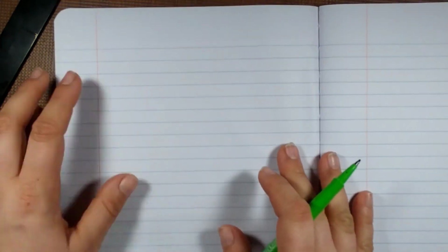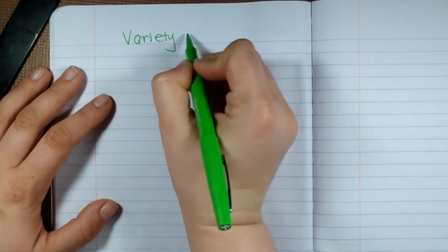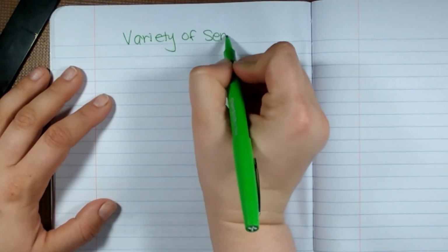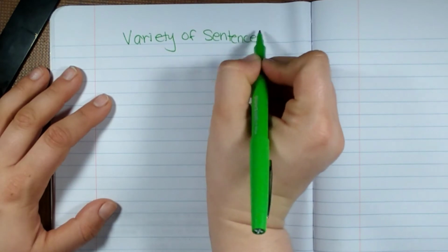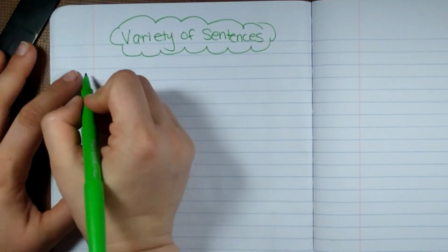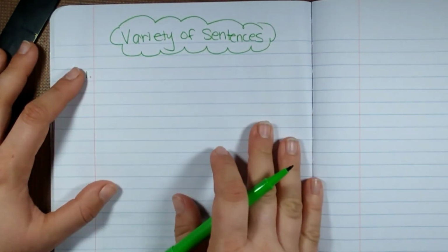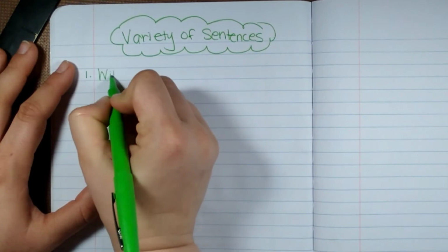So variety of sentences, what does that mean? That means that you're not writing the same form of a sentence over and over and over again. And this is how we could do that. So we're going to put this here. Variety of sentences. Okay. We could do it with a describing word.